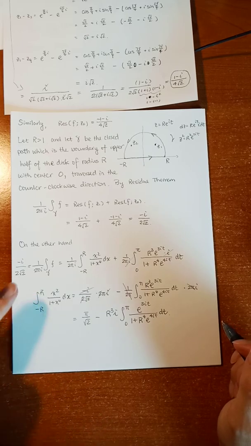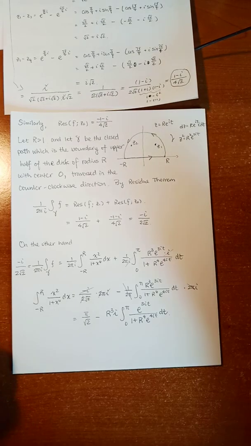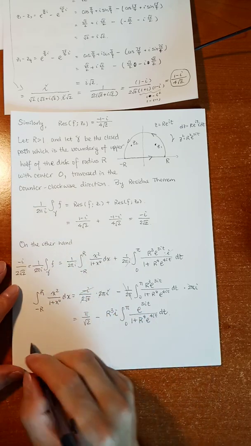Okay, so remember we assume this integral exists. So we're going to let r approach infinity.